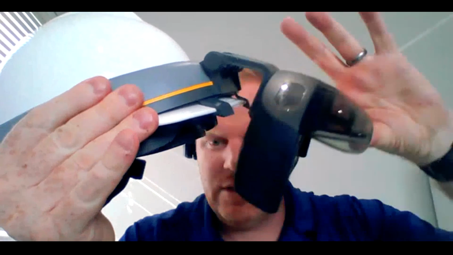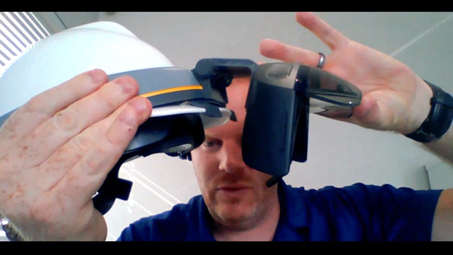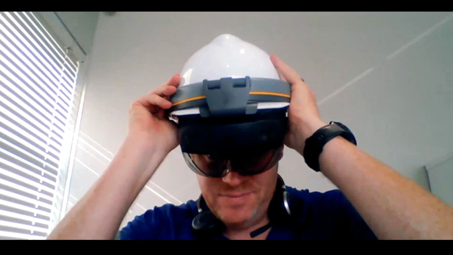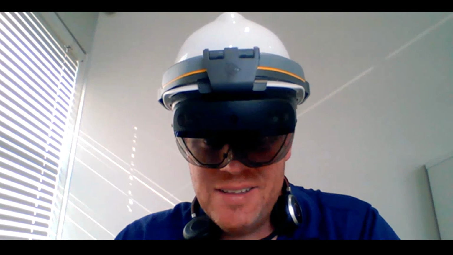So as the vibrations come through, you can still hear with hearing protection on. If you have any hearing protection on, you can still hear everything loud and clear. You can also lift up the goggles if you want to have a normal view, and you can wear this on any site. It is a hard hat. So there you go.